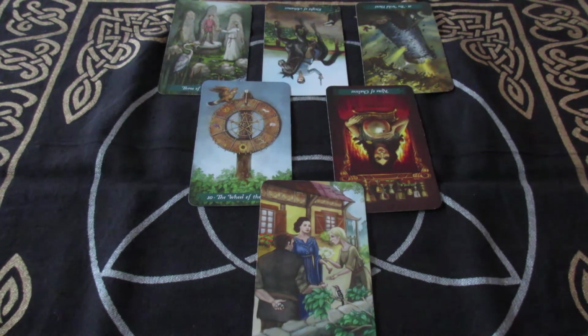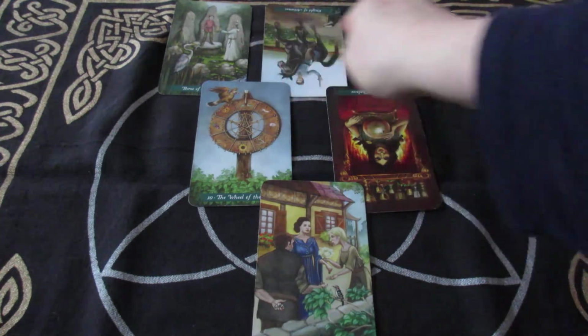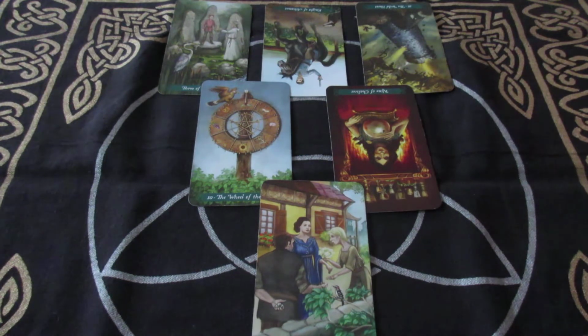And if you were to be aligned with that, you're not prepared for that. So for some people, it may be a very positive thing that they welcome this big transformative, life-changing event, but for you, it's a no. You are not ready for that. Specifically, not ready for that with this individual. So then the card here is the Nine of Chalices, and it's reversed.